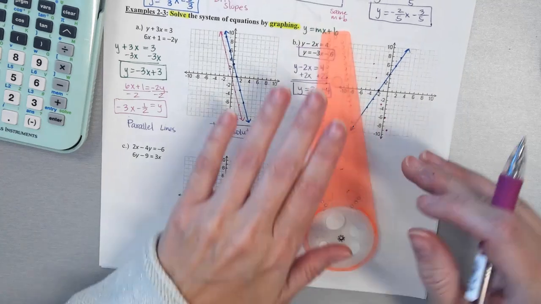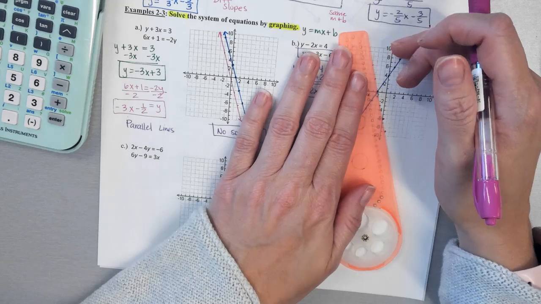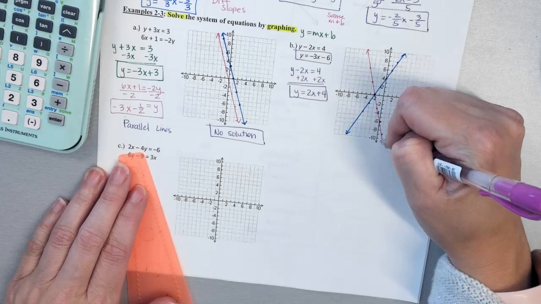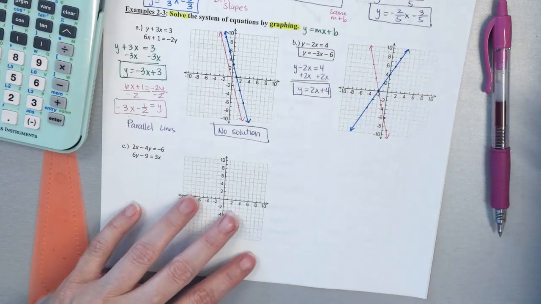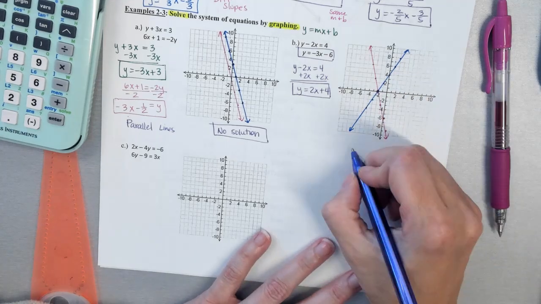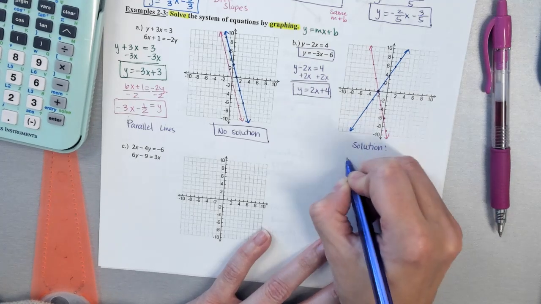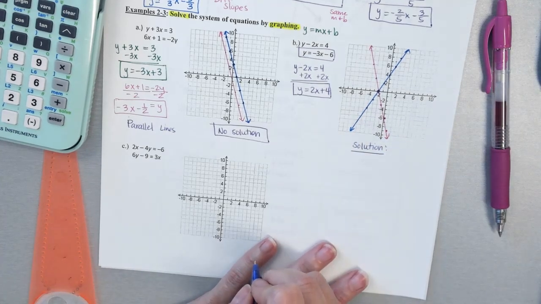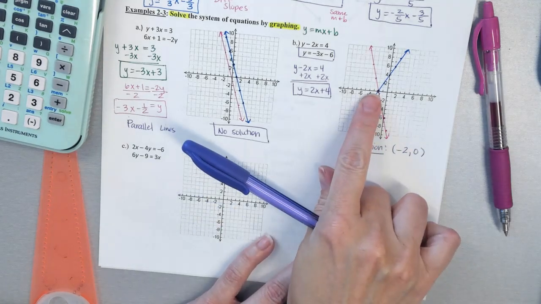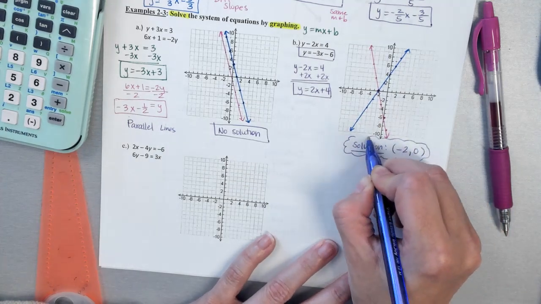Because your point already overlapped another point. And once that happens, you know that you found your solution. Your solution is where they intersect each other. So they intersect right here. So that point is what? Negative 2, 0. Remember the x goes first, so negative 2, 0. That is your solution.